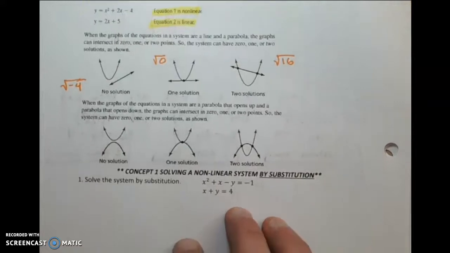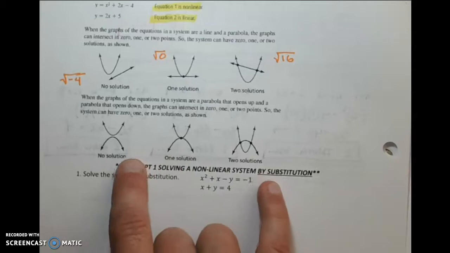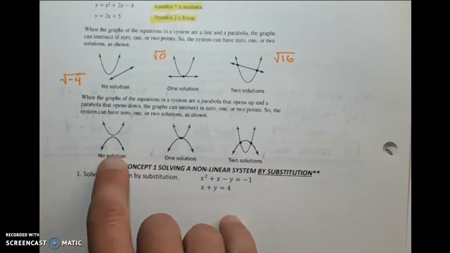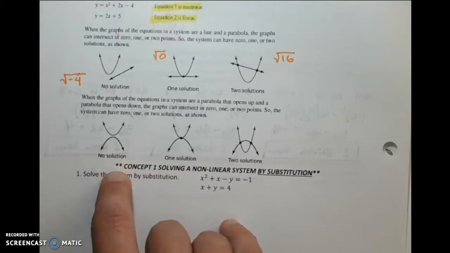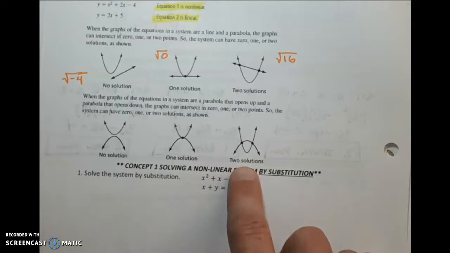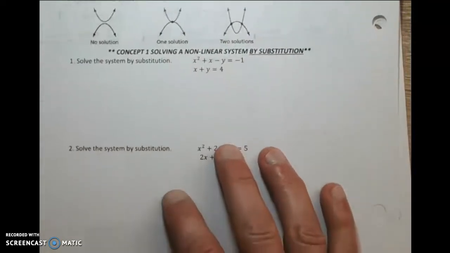Alright, let's get on down here. We could also have two quadratics, right? Two parabolas. And therefore, two U-shapes, and if they don't touch, again, that would be no solution. If they touch only at one point, one solution. And if they intersect at 2 points, then it would be two solutions. Alright, and we will do both of those and more in this section.